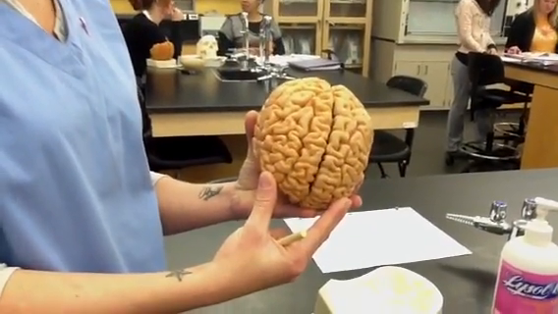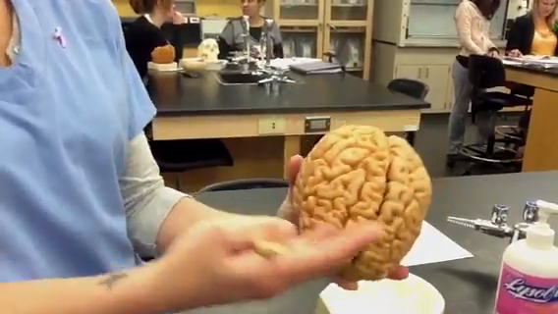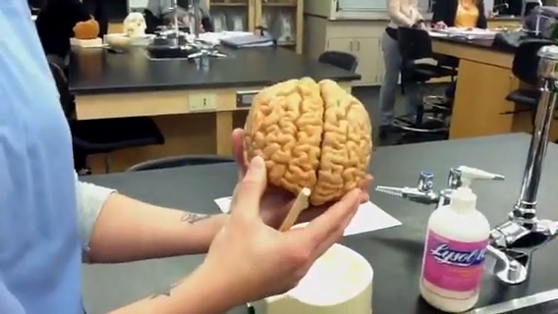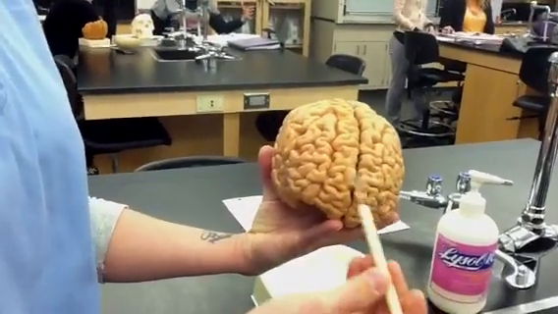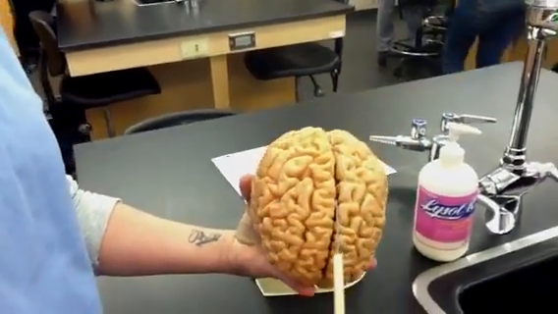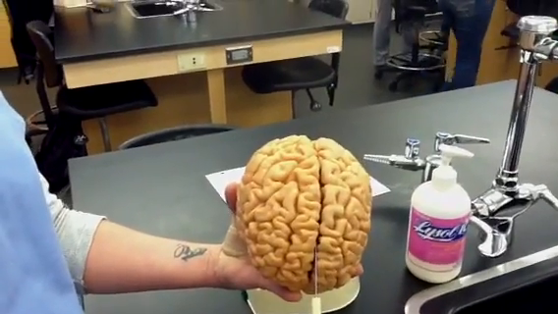You're rolling. Welcome to MSU Great Falls, A&P. Here we have a model of the brain. From the anterior aspect, you can see the two hemispheres of the cerebrum, split in half by the longitudinal fissure.